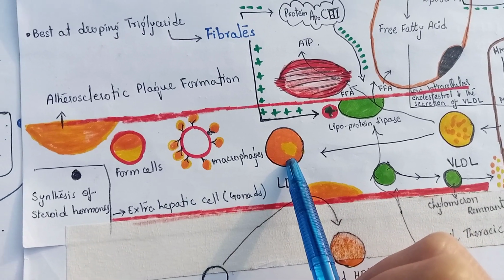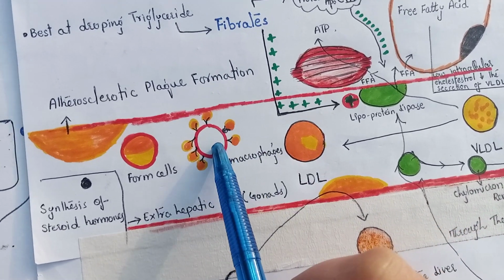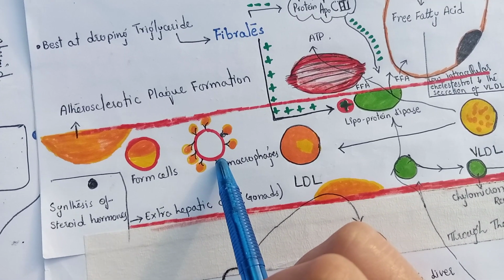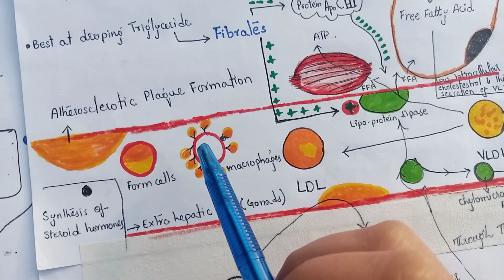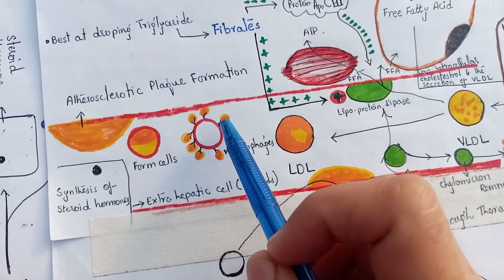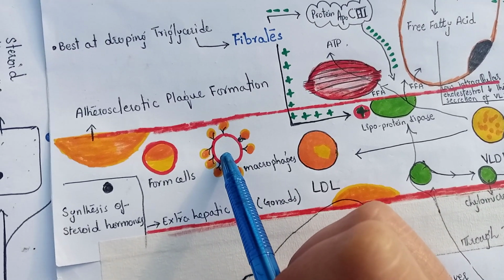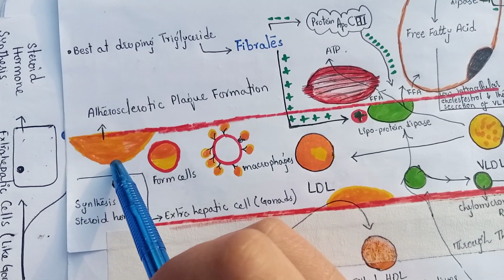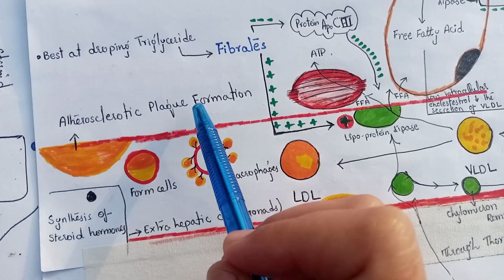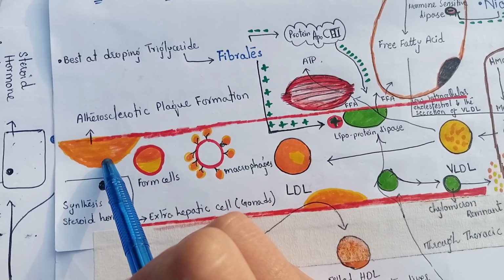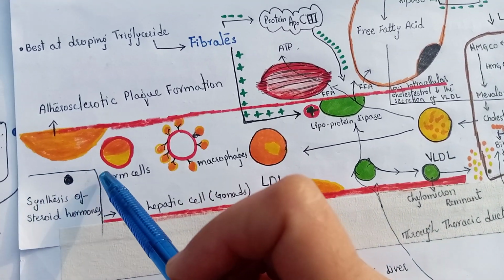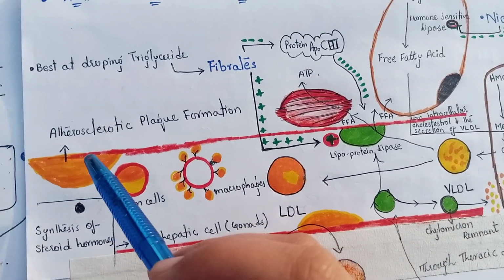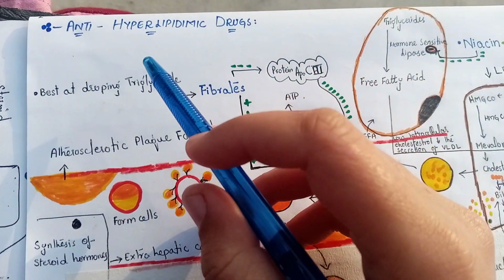But where the disease or defect occurs is when the LDL attaches to the macrophages, because it also has a greater affinity to bind with macrophages and monocytes. So once it binds with the macrophages and monocytes, the cholesterol and the triglyceride will be engulfed by the macrophages, and they will be converted into foam cells. These foam cells will accumulate and aggregate in an area, leading to the formation of atherosclerotic plaque. This plaque is harmful for the body because it leads to hypertension and angina. So we are going to prevent the formation of atherosclerotic plaque by giving the anti-hyperlipidemic drugs.